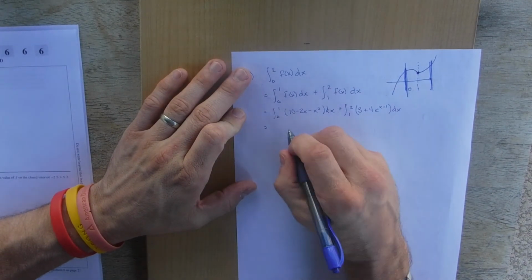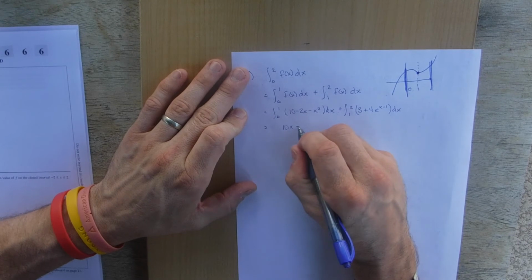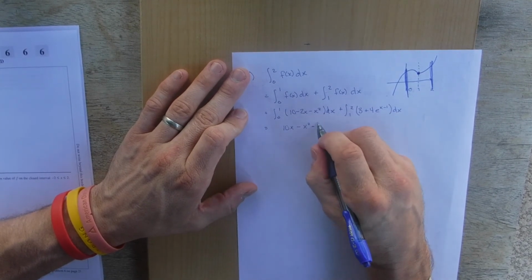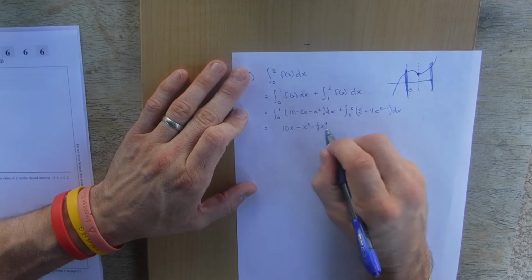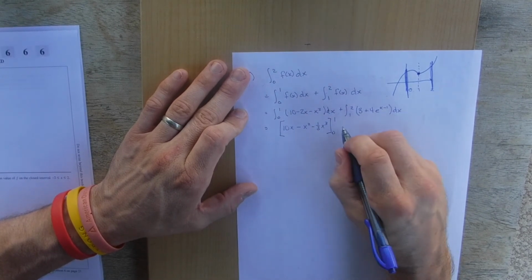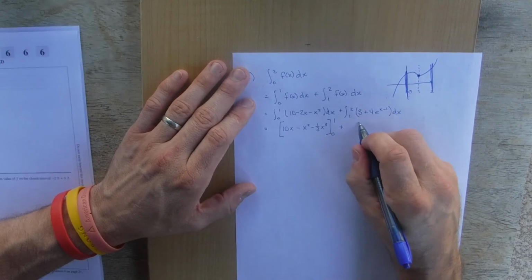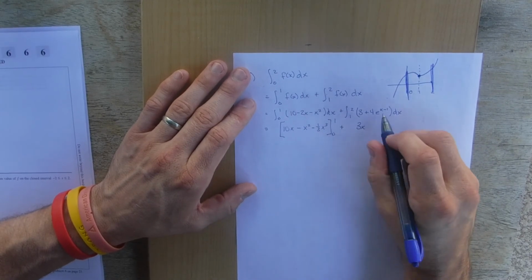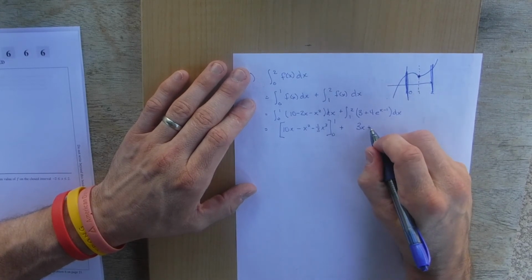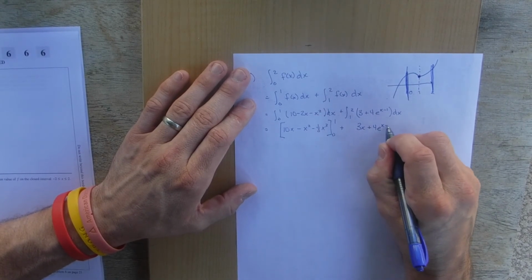Okay, integration time. This is 10x minus x squared, okay, that eliminates, and then minus 1/3 x to the third on the world of 0 to 1 plus 3x. Again, the derivative is equal to that, so I don't have to do any fancy footwork.